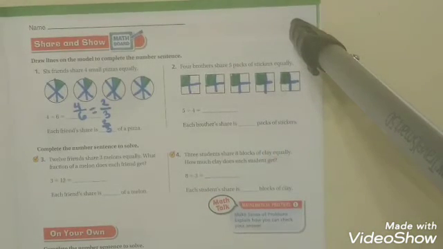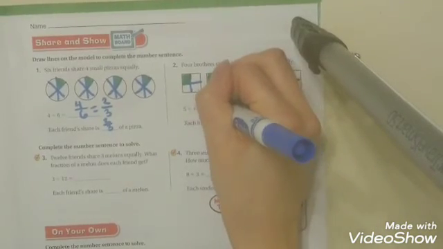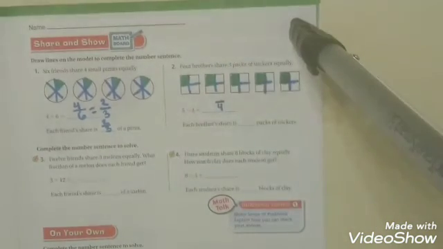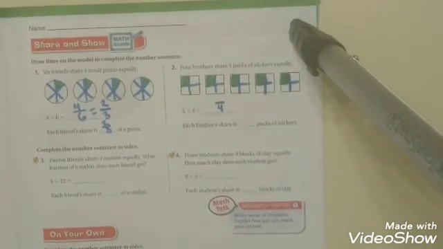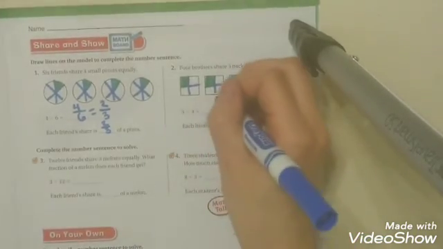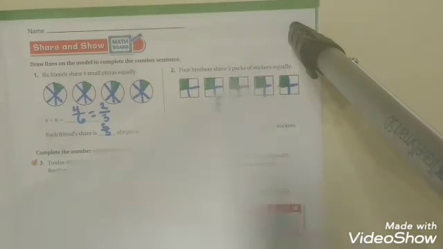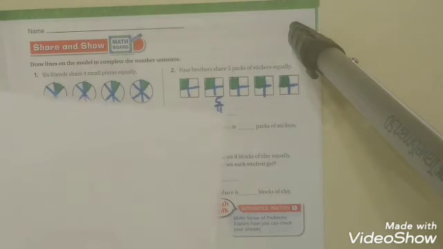So I know that the fraction is going to be out of 4, since I divided each rectangle into 4, and counting how many pieces I shaded in, I've got 1, 2, 3, 4, 5. So that's 5/4, which is an improper fraction, and I could change it to a mixed number.